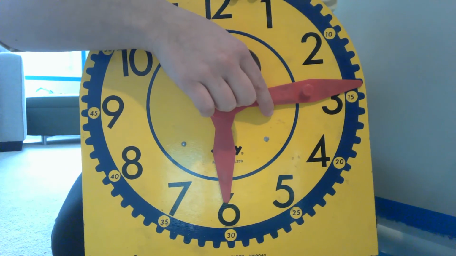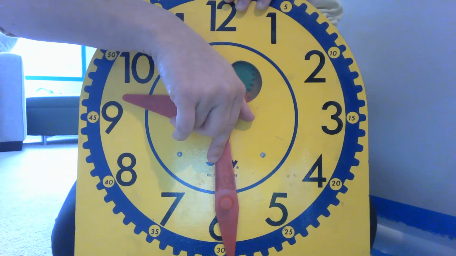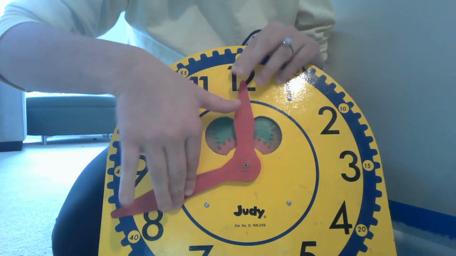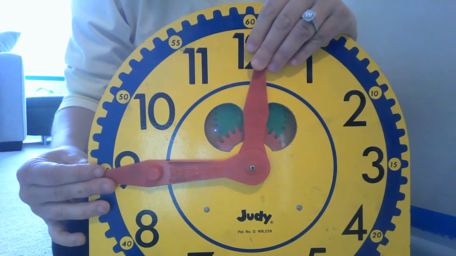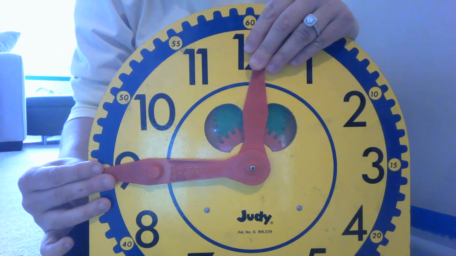This would be another 1/4 of an hour, another 1/4 of an hour, and another 1/4 of an hour. So it looks like every 15 minutes is 1/4 of an hour.